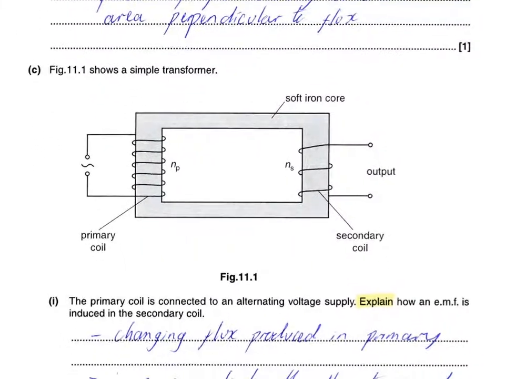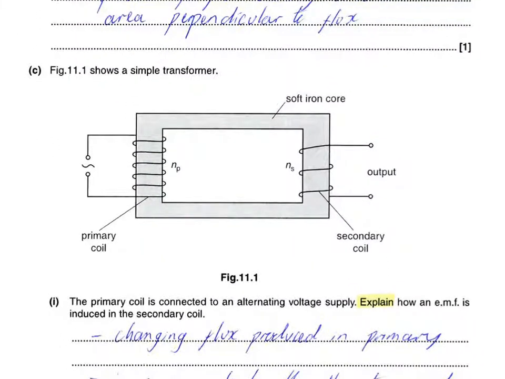We've got a picture of a simple transformer, an AC supply, we've got some turns, number on the primary, and we've got some turns, number on the secondary, we've got an output, and the primary coil is connected to an alternating voltage supply. Explain how the EMF is induced in the secondary coil.